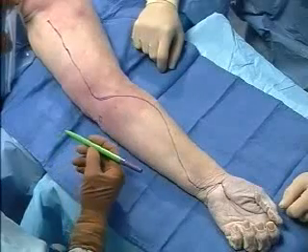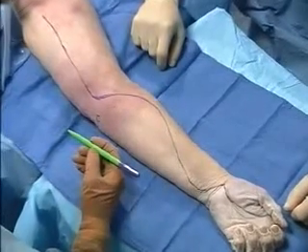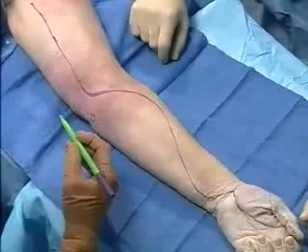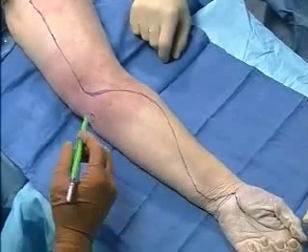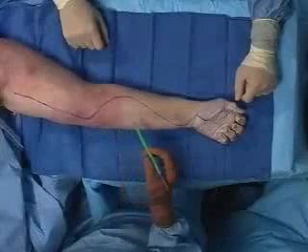We're going to go over the technique of forearm fasciotomy. One of the important parts about this procedure is planning your surgical incision. Your surgical incision needs to allow you to do a number of things.